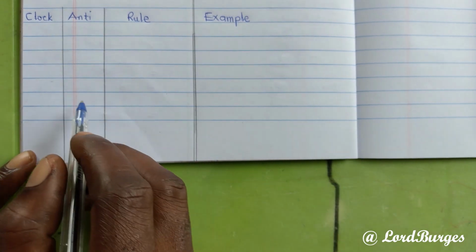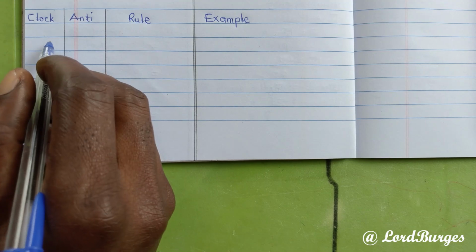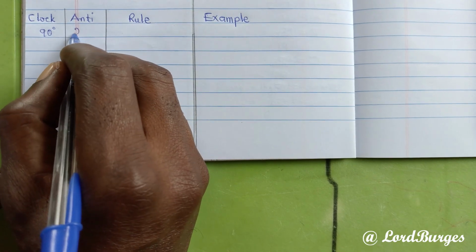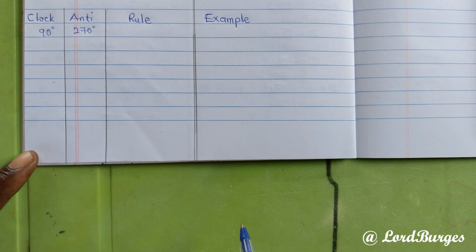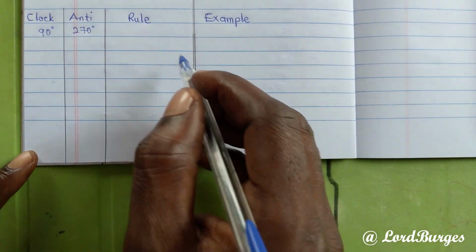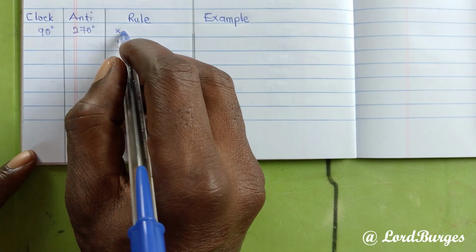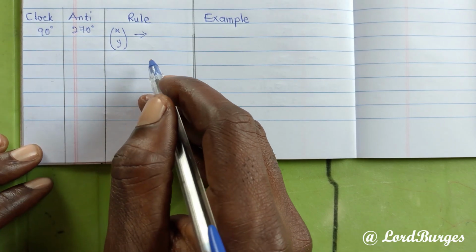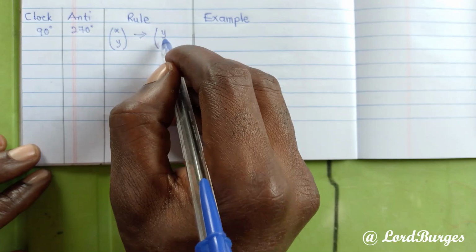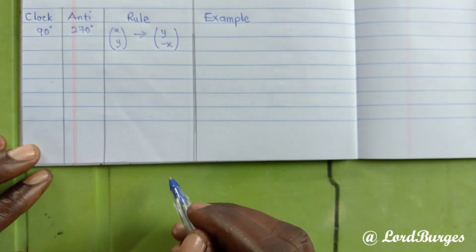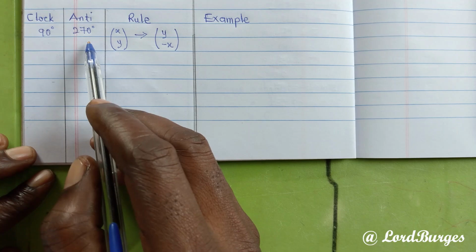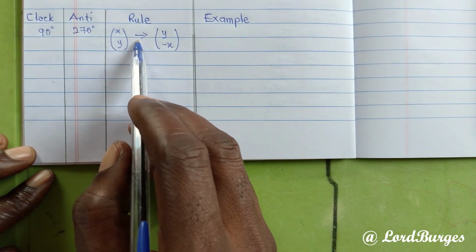Now, per what we have, looking at clockwise rotation, 90 degrees is the same as anti-clockwise rotation 270 degrees. So clockwise rotation 90 degrees is the same as anti-clockwise rotation 270 degrees. And the rule states that x, y maps to y, negative x.